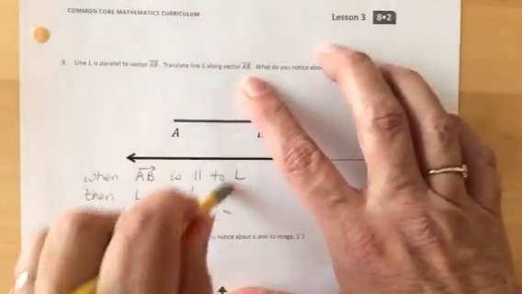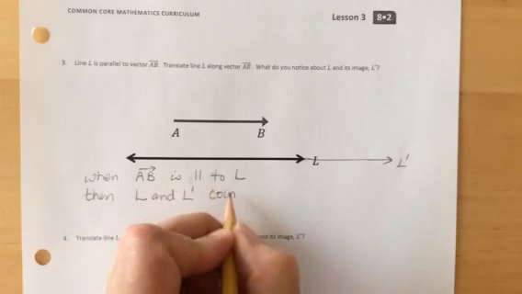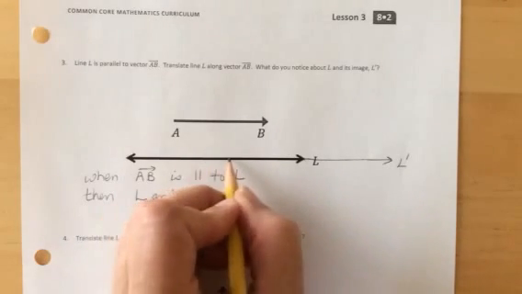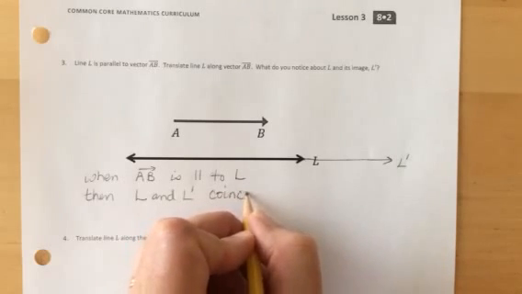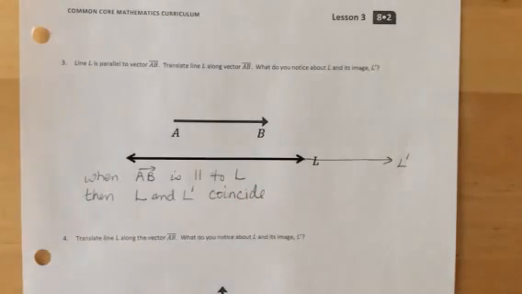We saw that the vector didn't actually need to be part of the line like in exercise 2, but if it's parallel, then the line and its image are going to coincide. So both of those result in L prime being the exact same line as L.